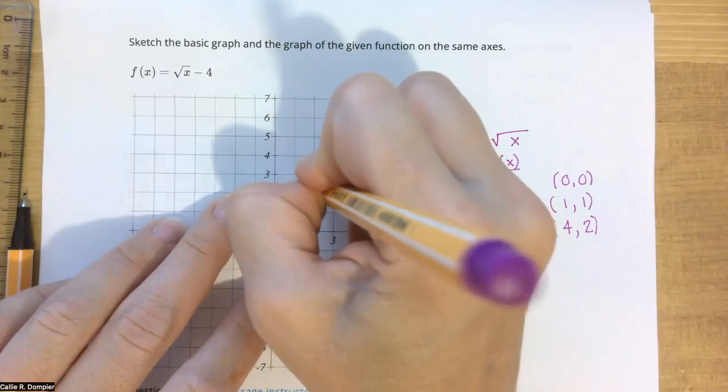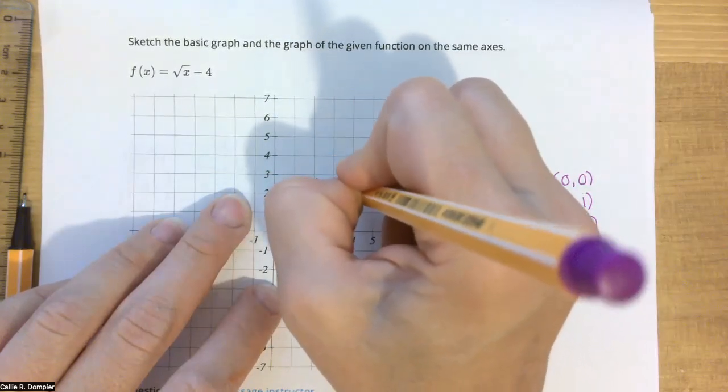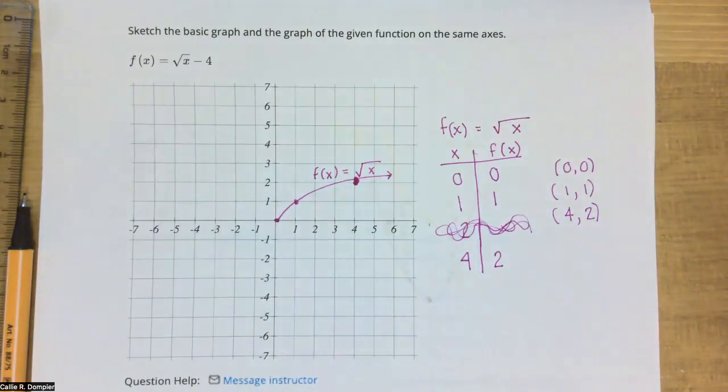That's the graph f of x equals the square root of x. Make that big so that it looks like I made it.